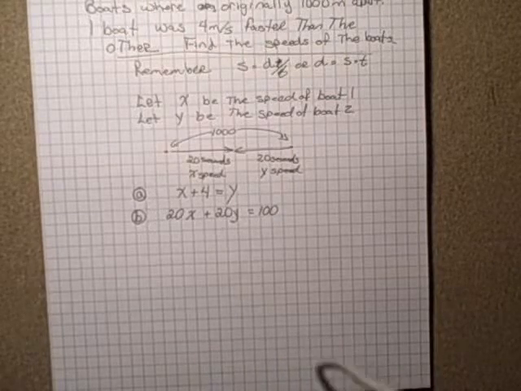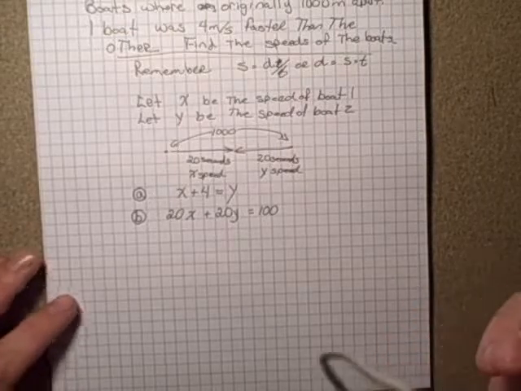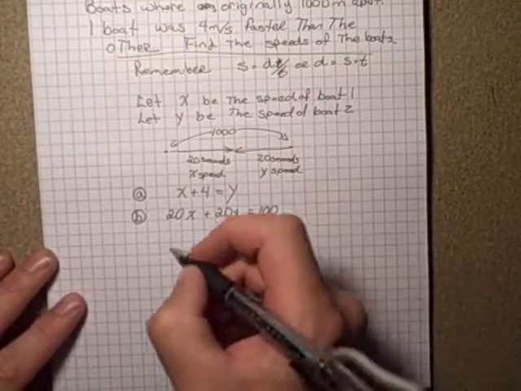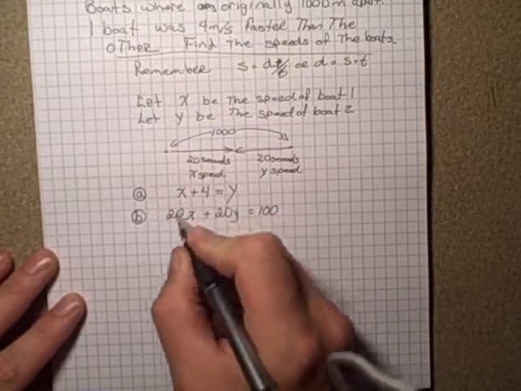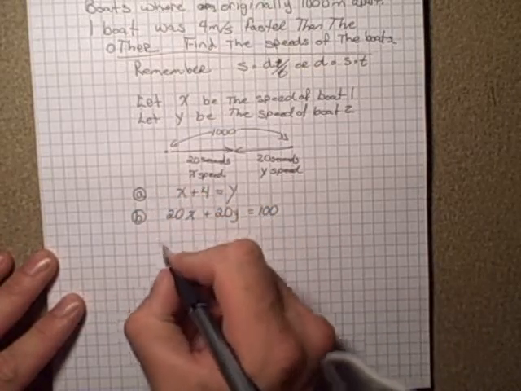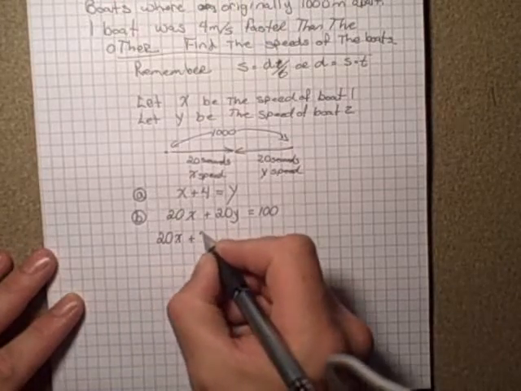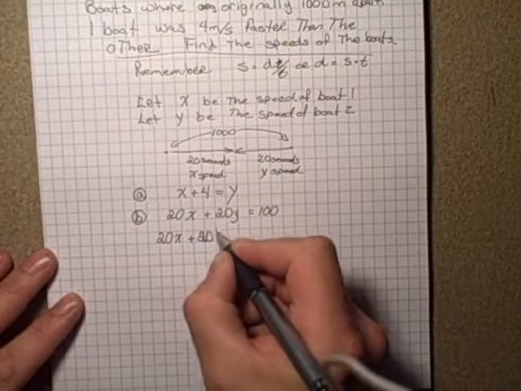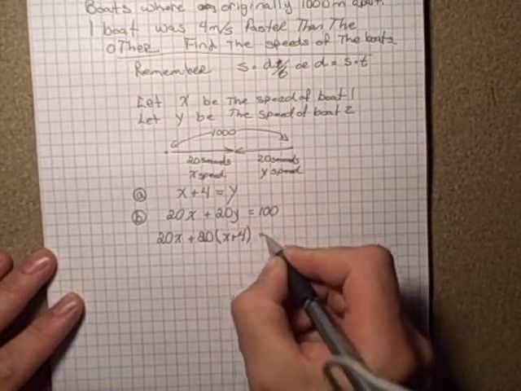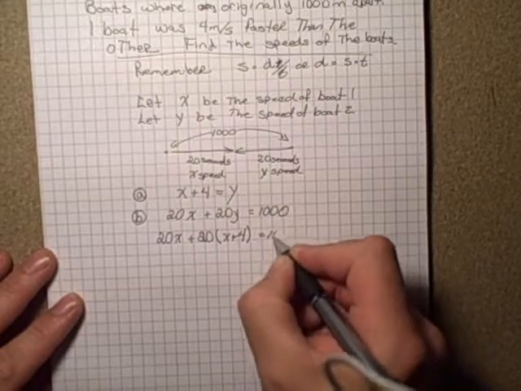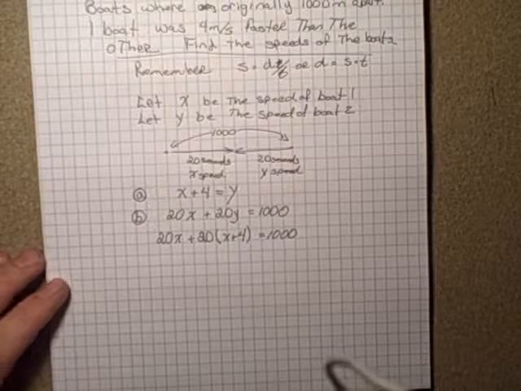Okay, so we'll continue by using the substitution method to solve this problem here. So let's sub in y from equation A into equation B. So 20x plus 20 times y, which is x plus 4, is going to give us the 1,000, because that's what the distance between the two are.